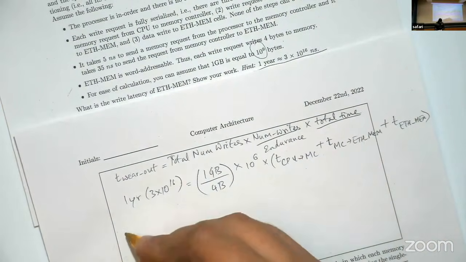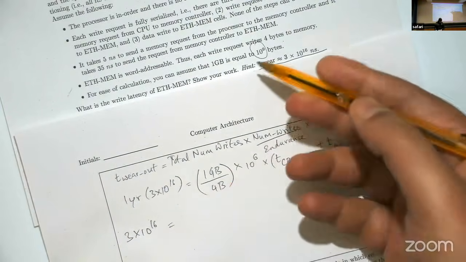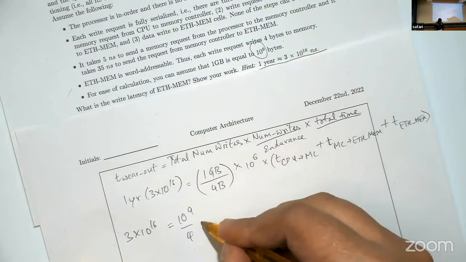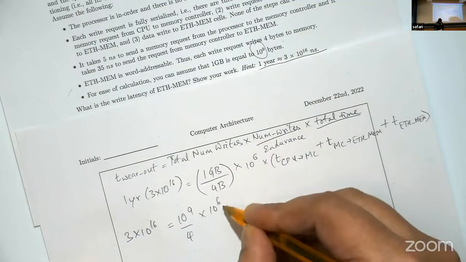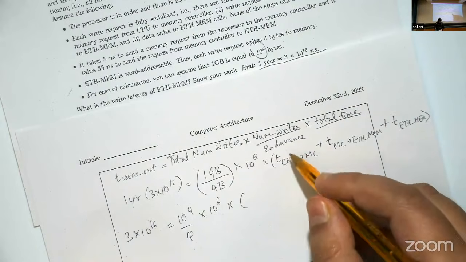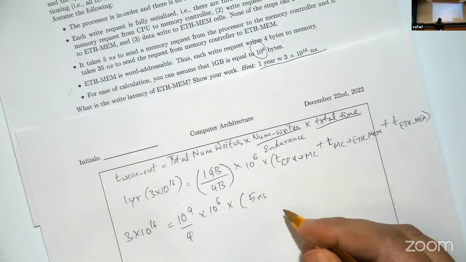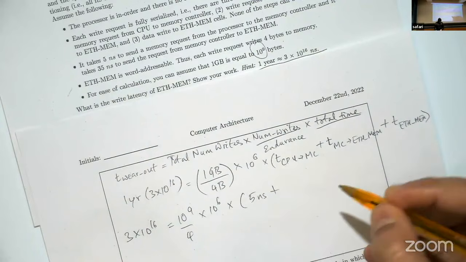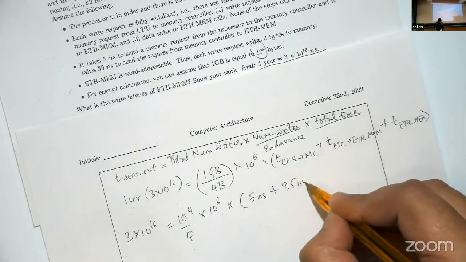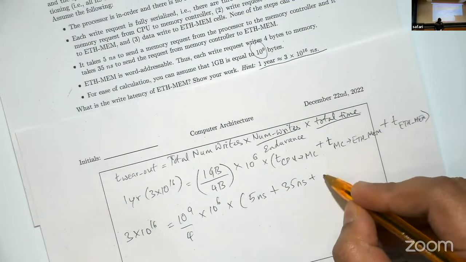So 3 into 10 to the power 16 is equal to 1 gigabyte, which is 10 to the power 9, divided by 4, into 10 to the power 6. These values are already given. So you have 5 nanoseconds for the CPU to the memory controller, plus 35 nanoseconds from memory controller to ETH mem. And what we need to find is the total write latency of ETH mem.